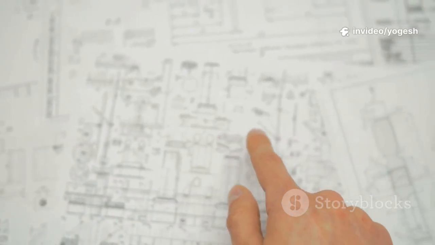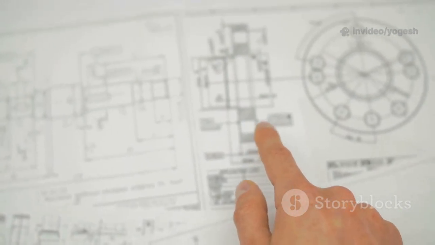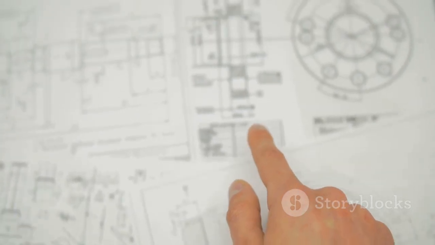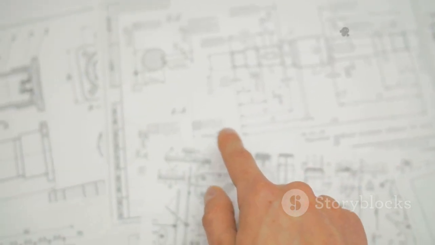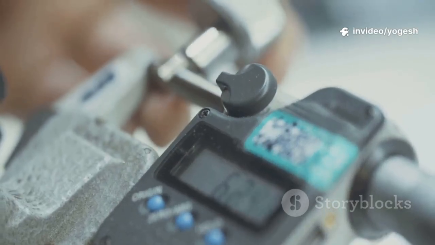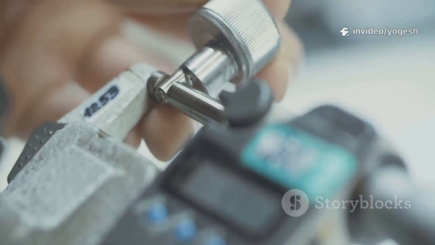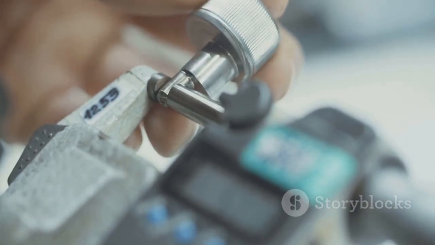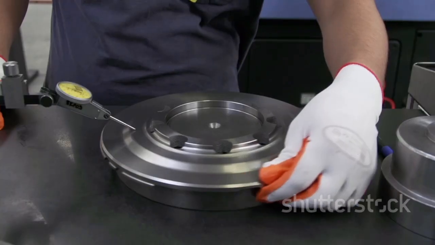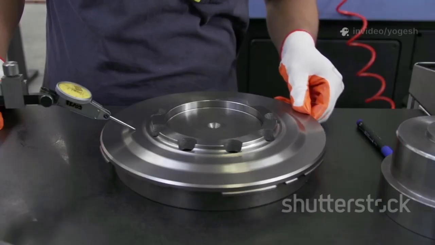Now, consider perpendicularity, symbolized by an upside-down T. If a bracket face must be 90 degrees to another, the controlled face gets the frame, and the reference face is marked as datum A. The frame might read a perpendicularity symbol, 0.2 millimeter, datum A. This means the surface must be within 0.2 millimeter of perfect perpendicularity to datum A.